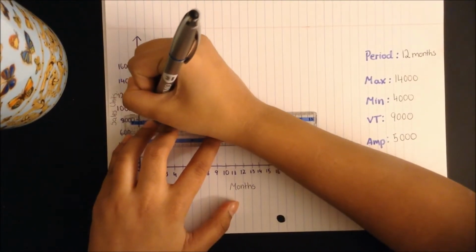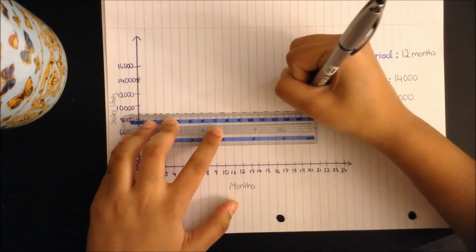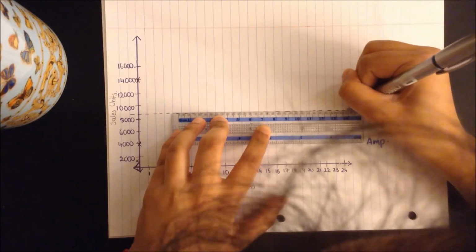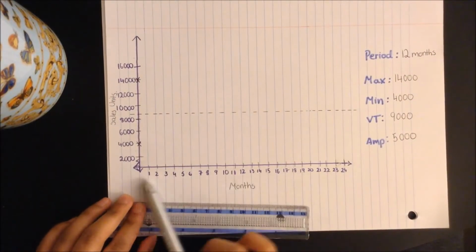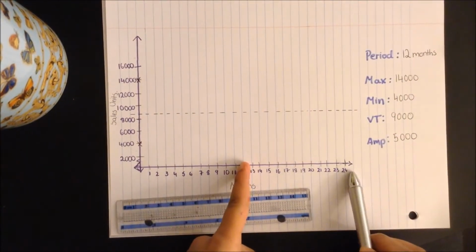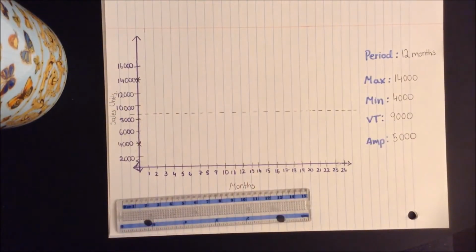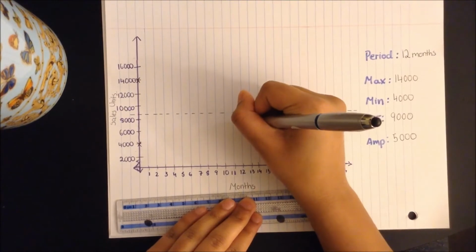So clearly indicate that 9,000 is our midpoint. We also know that our first period ends after 12 months. So clearly indicate that to make it a little bit easier on yourself to know when your first period ends.